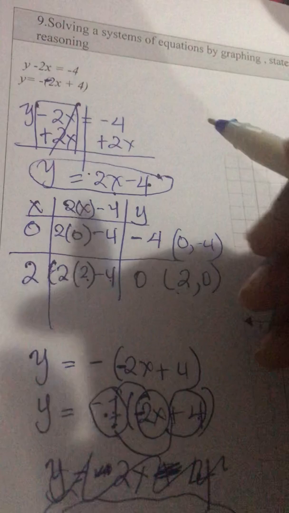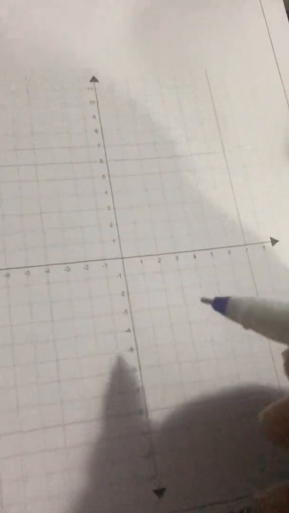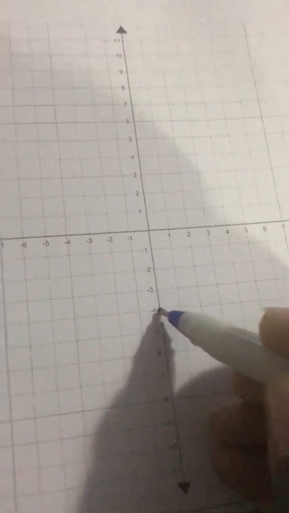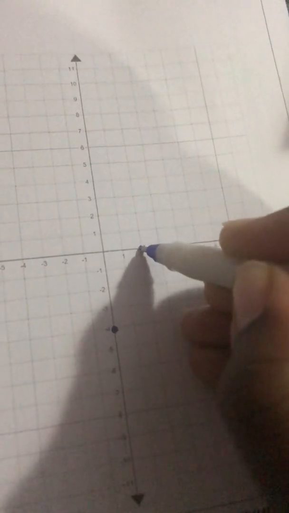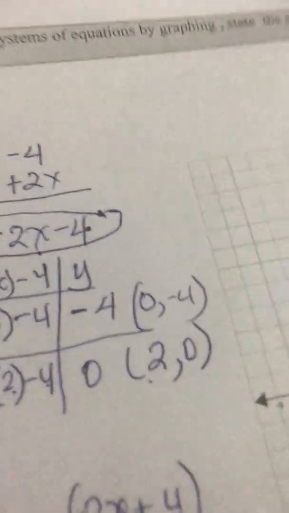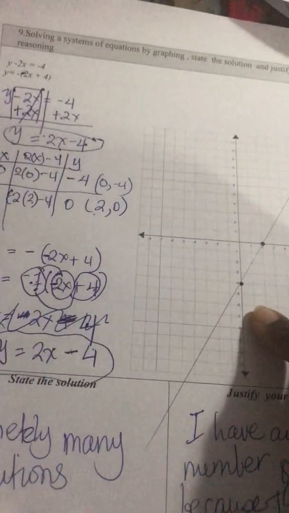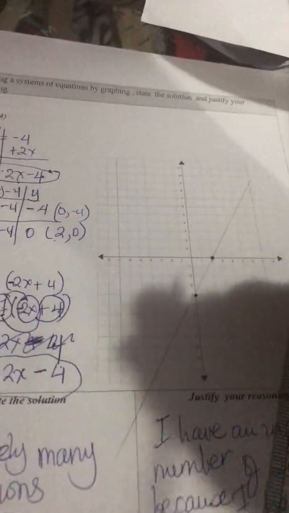So, you can label that 0, negative 4, and 2, 0. And then with your ruler, you draw the line. Why did I use a pen? Don't use a pen, use a pencil. Use a pencil. Don't use a pen. And there. You join your dots with a ruler. You join your points with a ruler. And there is your answer.